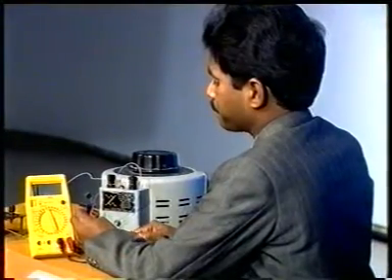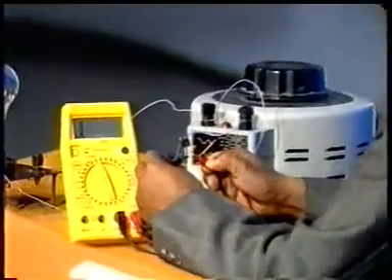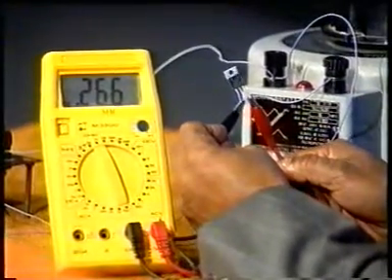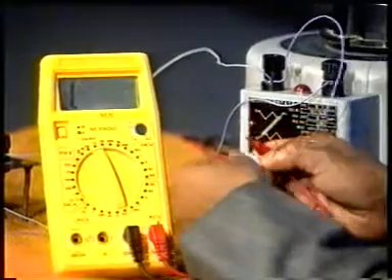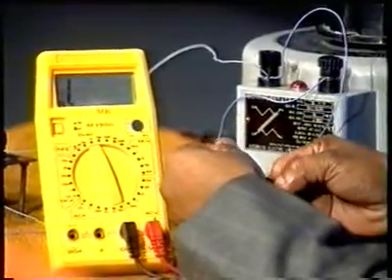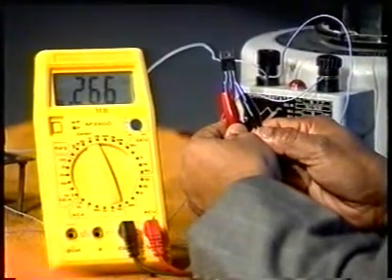Now he is going to test a triac with the help of a multimeter. He is connecting it between G and T1 and the multimeter is showing some resistance. You can reverse it please. Again it is showing some resistance. It means the triac is healthy.